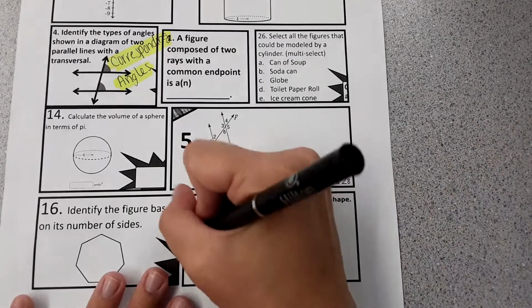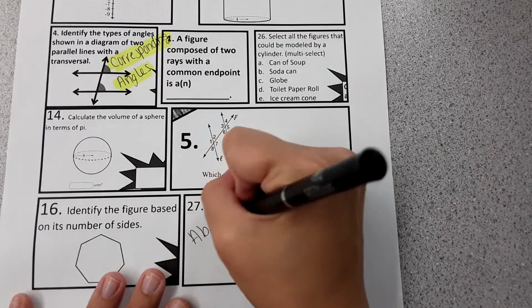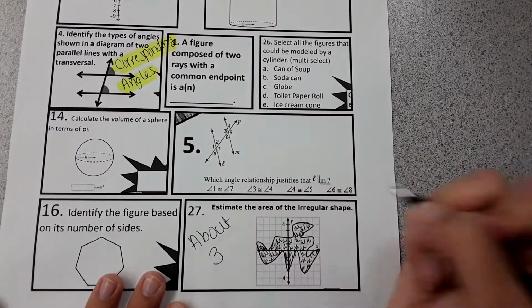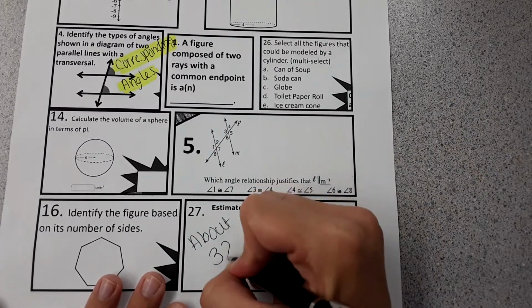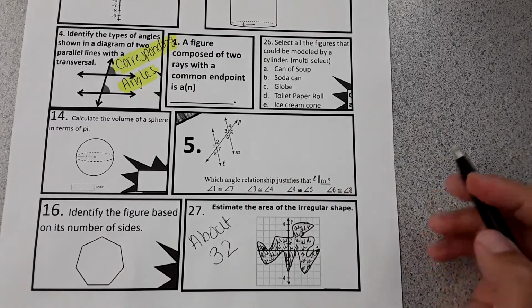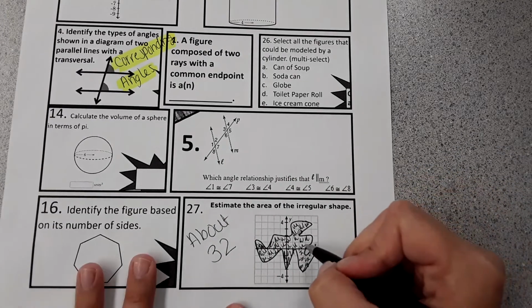I just counted it and did it as a square. And I got 70 units squared. Oh, that seems too big. So when I counted the squares, I got about 32.